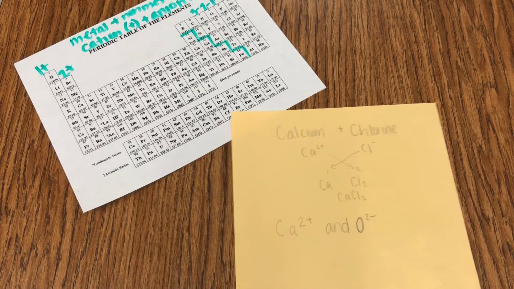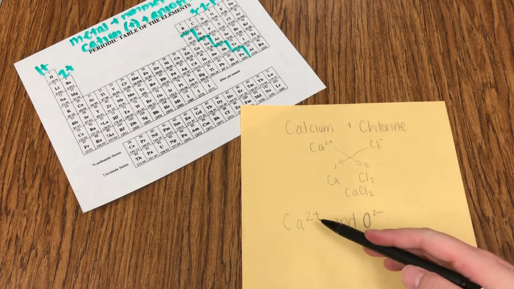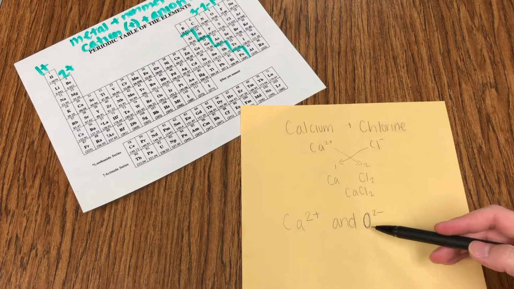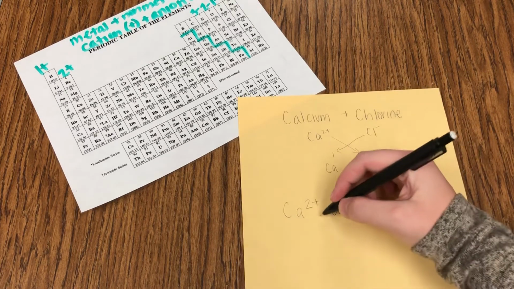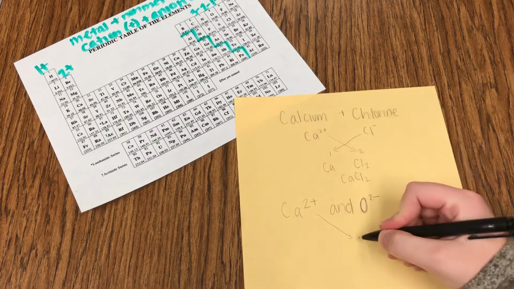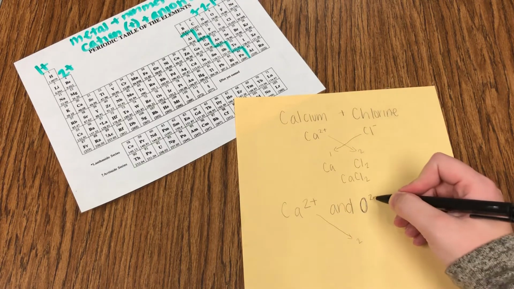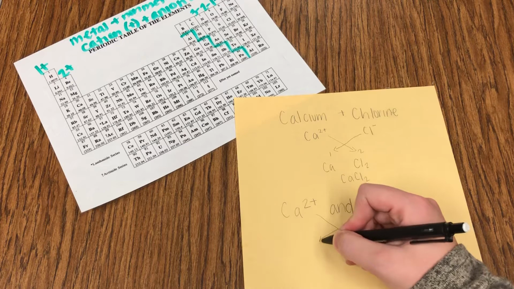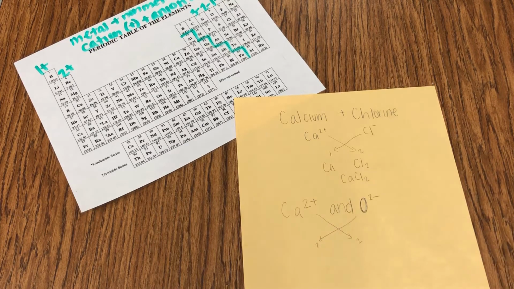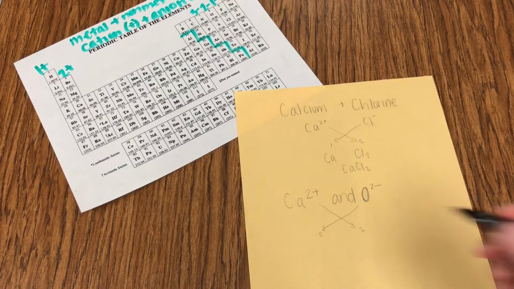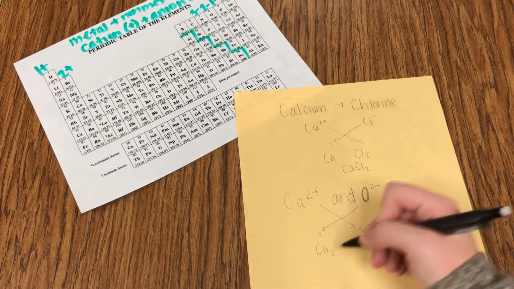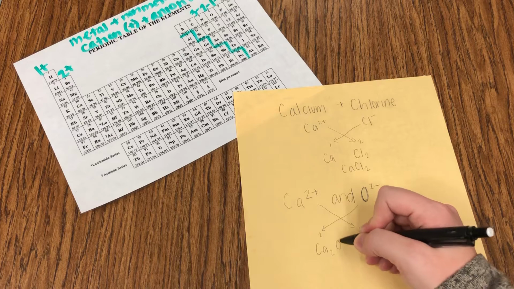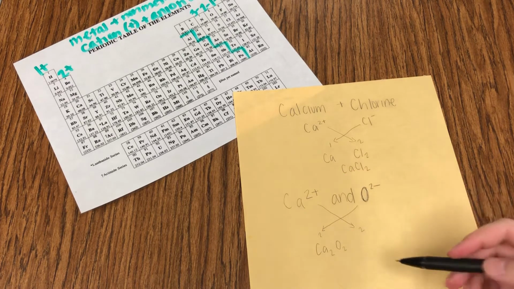We have another example right here. Again, we have calcium with 2+, and this time we have oxygen, which is 2-. So when we cross over those charges, we bring that 2 to the right side, and again, we bring another 2 to the left side. We're not worried about the positive and negative. So we will still write calcium first. So we'll have Ca2 and then O2, because remember, we crossed over this 2 from calcium.